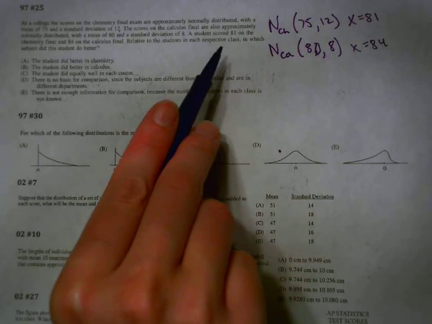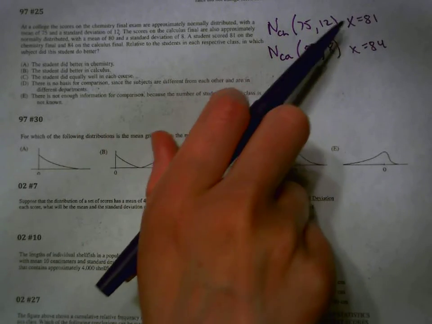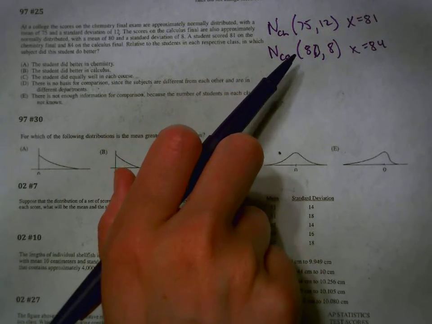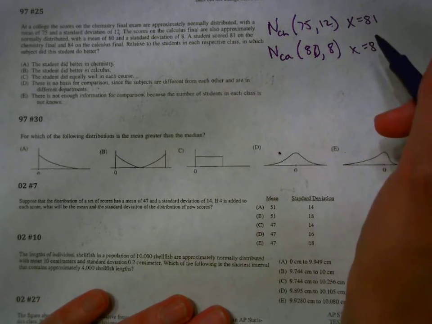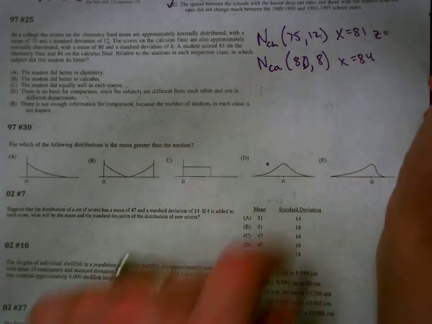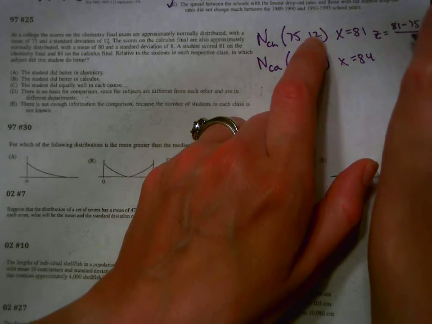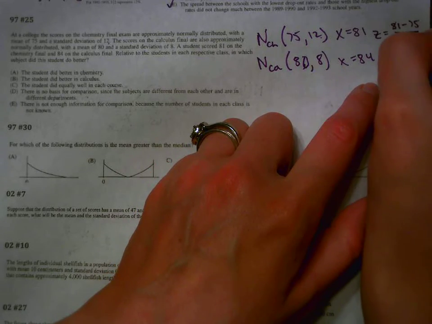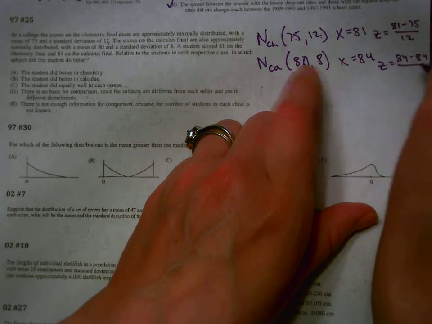Relative to the students in each class, in what subject did the student do better? You can't just compare 84 to 81 because it's relative to its distribution. So to compare two values in different distributions, that's why you standardize. That's what helps you compare. So we're going to find the z-score for each of these. The z-score for this one would be your observation minus the mean divided by the standard deviation, and this one would be observation minus the mean divided by the standard deviation.